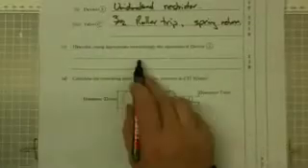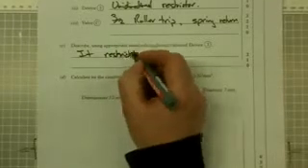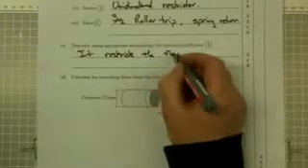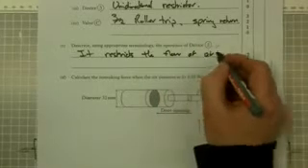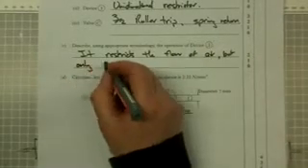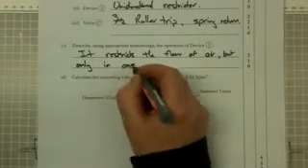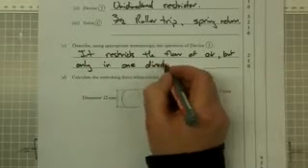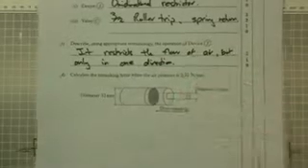Describe using appropriate terminology the operation of device 3. Well, that's the unidirectional restrictor. It restricts the flow of air, but only in one direction. 4 marks. Finally, we've got a question.